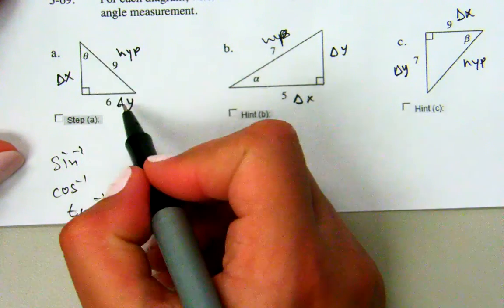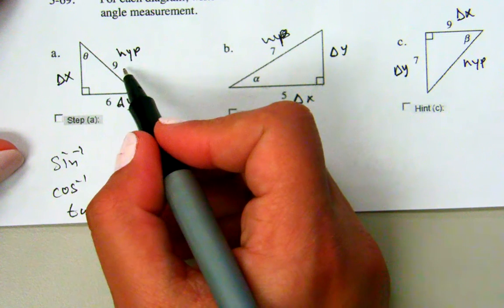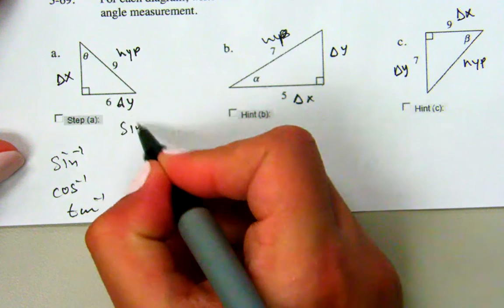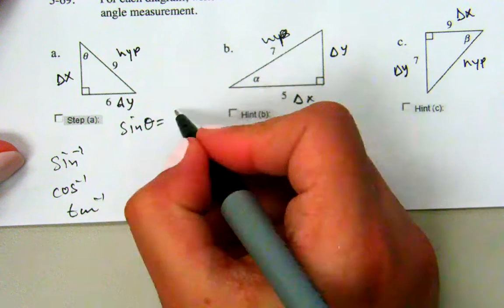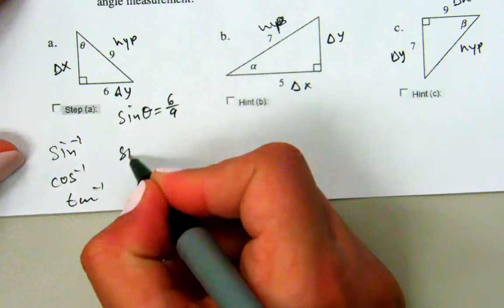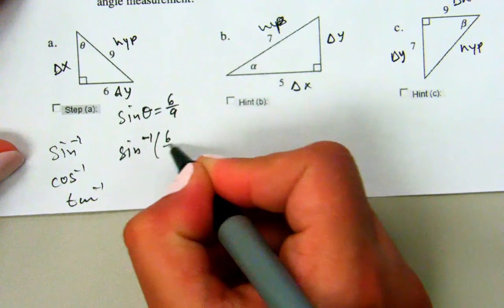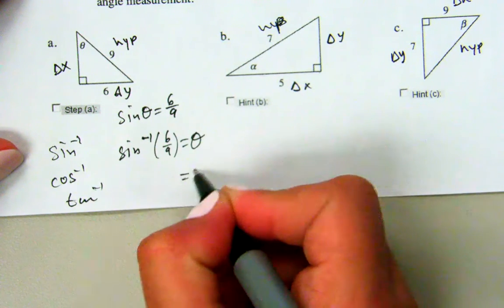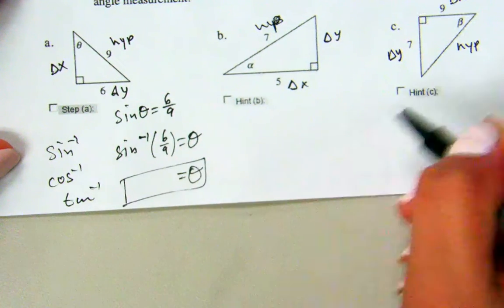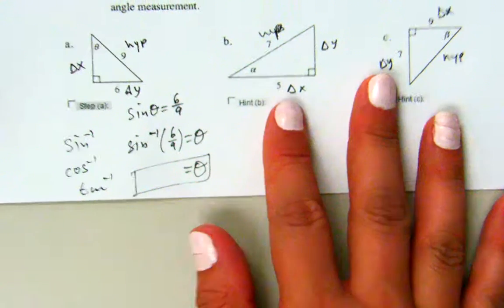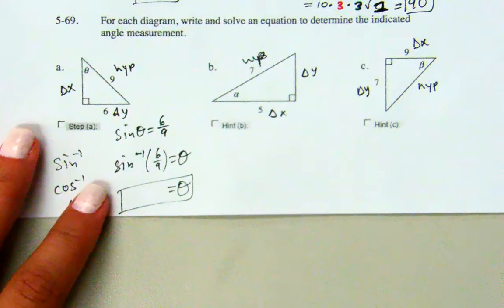So for this one, you have change in y and hypotenuse. Change in y and hypotenuse is going to be your sine. So you have sine of theta equals 6 over 9. And then inverse sine of 6 over 9 equals your angle. You have to do this on the calculator and actually get the degrees of the angle. And then the same thing for B and C. It's just going to be a different trig function or inverse trig function. Okay, those are those two, and that's it.